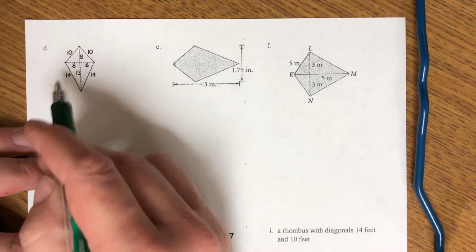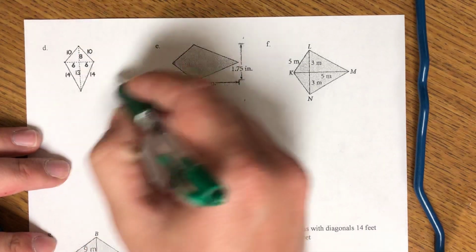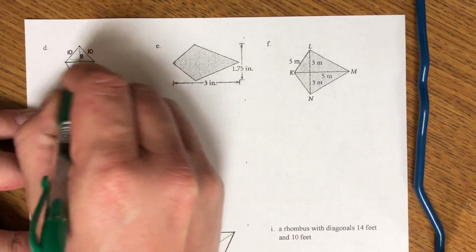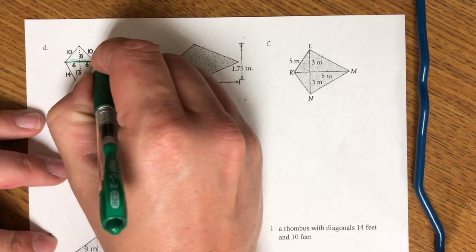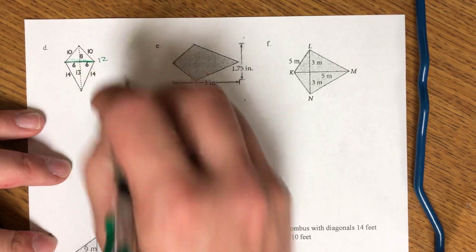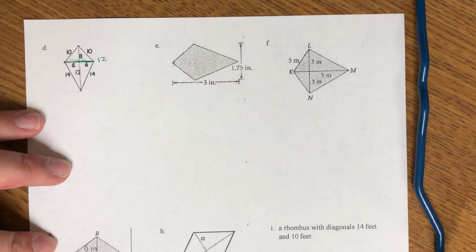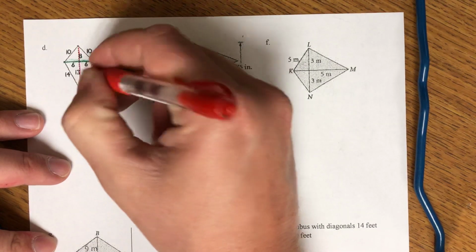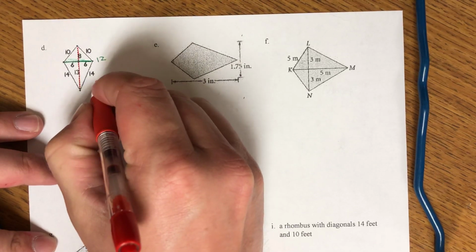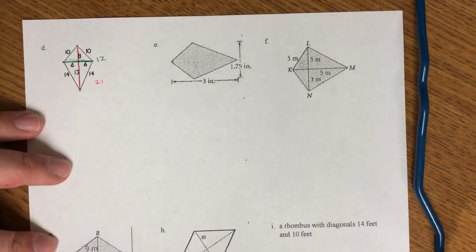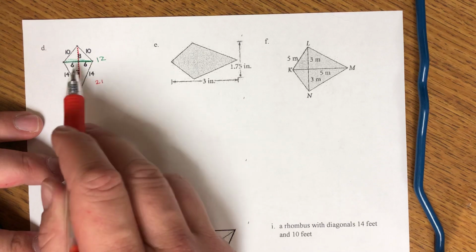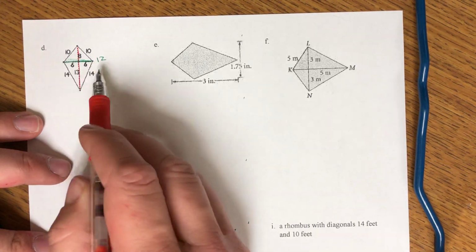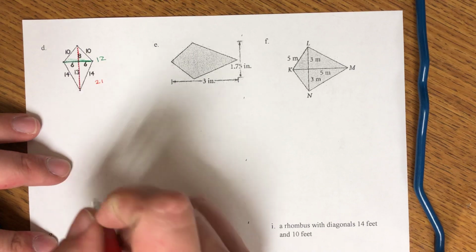So as we look at D right here, they give us all these numbers, but what we really need to focus on are the diagonals. So this diagonal, this green one, is gonna be 12 units. And look at the other one, this red one, it is 8 and 13, so it'll be 21 units. All I'm doing is adding up those lengths to get the 12 for the green and the 21 for the red.